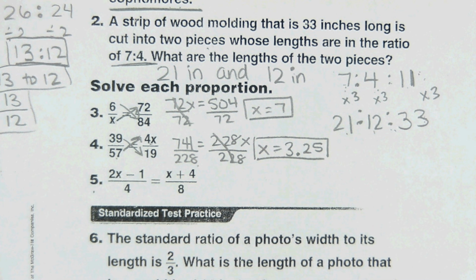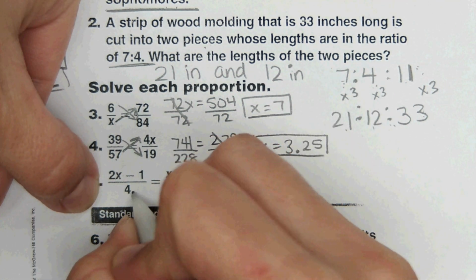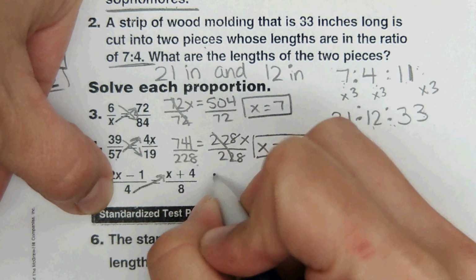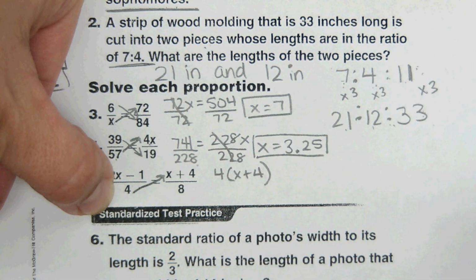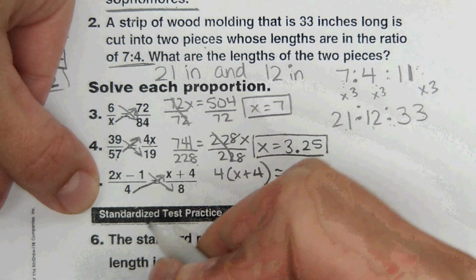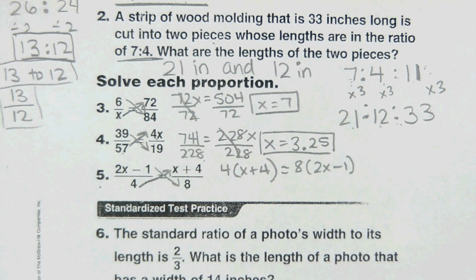Okay, and then number 5, you'll also see this format quite a bit in chapter 8 as well. It's the same process, 4 times x plus 4, like this, equals 8 times 2x minus 1.